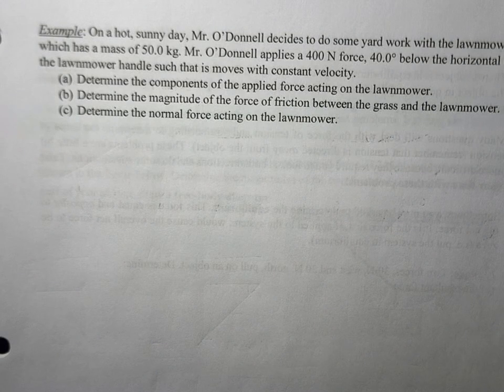So for this example here, this is going to be another two-dimensional question, but this one's going to be a little bit trickier because it's going to try to attack a common misconception students have about the normal force whenever we're on a flat surface. So let's look at what we have going on here.